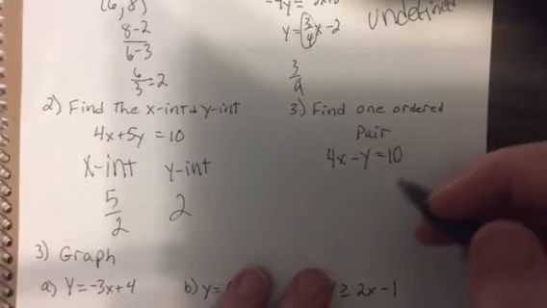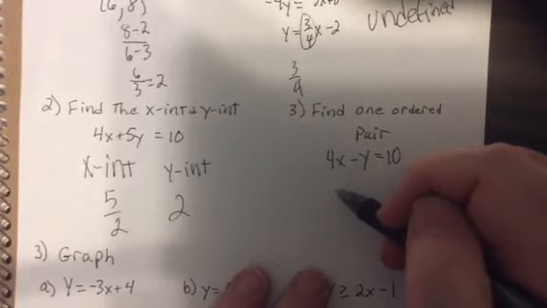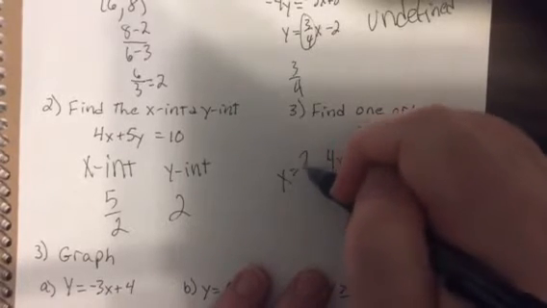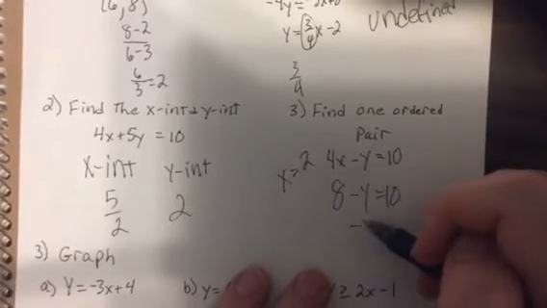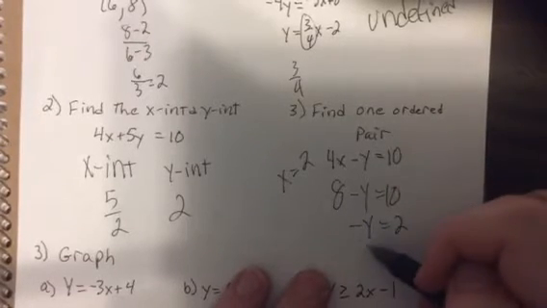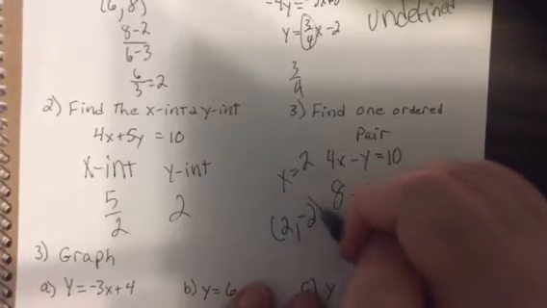Now, find one ordered pair. Plug and chug. Let's put in 2. Why 2? I have no idea. So let x equal 2. So that'd be 8 minus y equals 10. Subtract 8: minus y equals 2. Divide by -1. So my ordered pair is 2, -2.